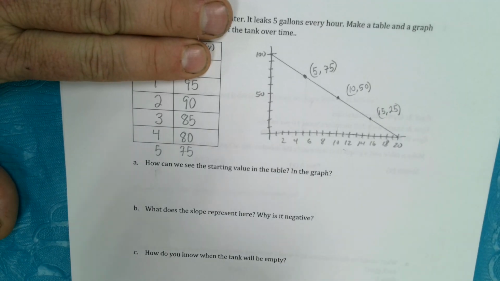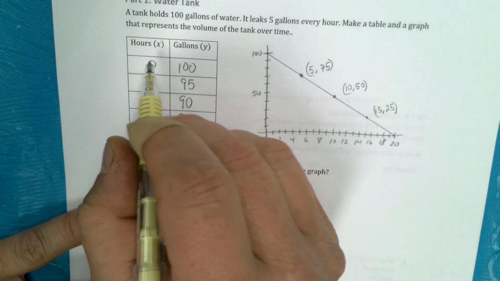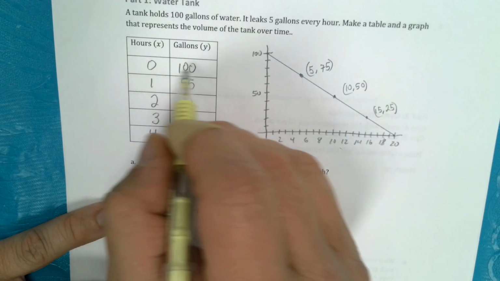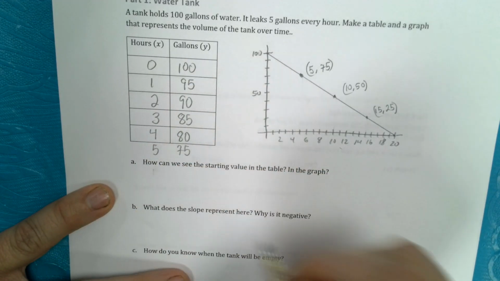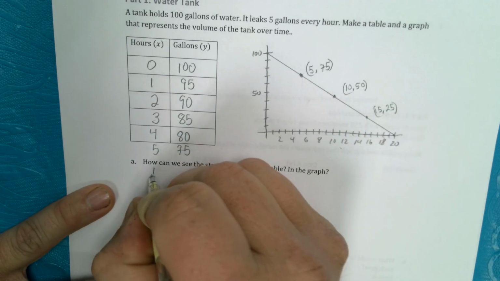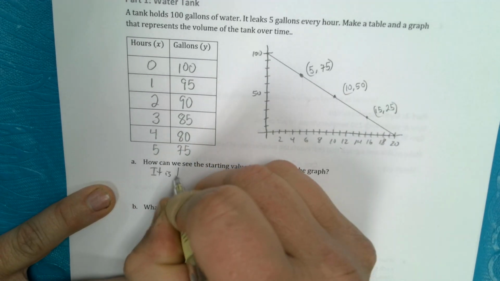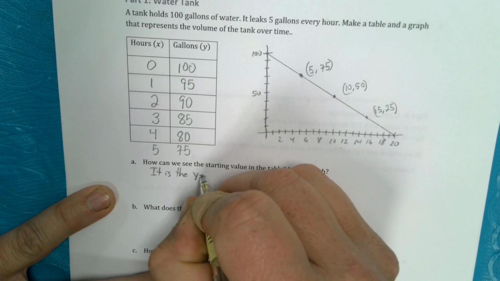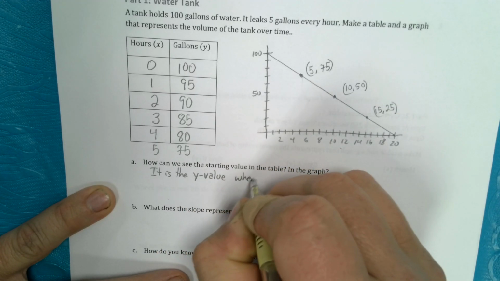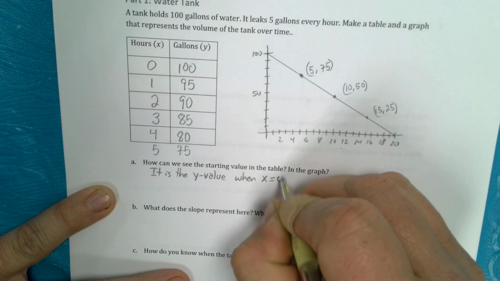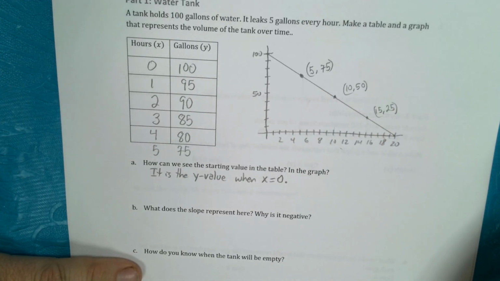So I want to be real careful that when the x value is 0, then the y value is the start value. So how do we say start value on the table? It is the y value when x equals 0. Well, what about in the graph?